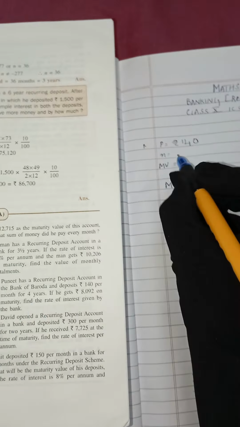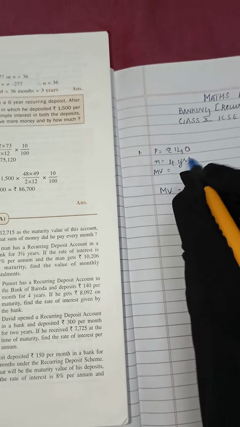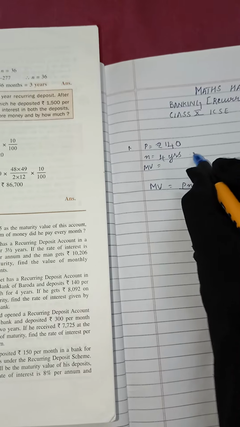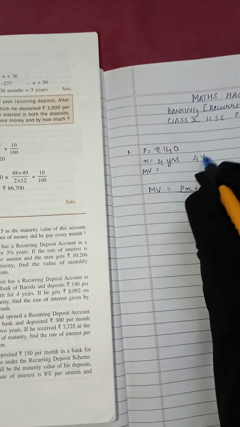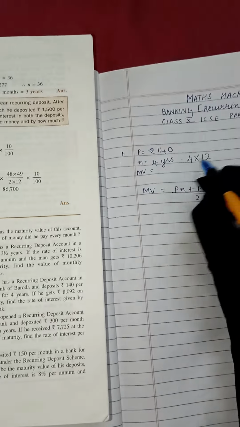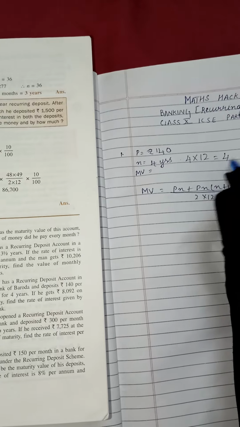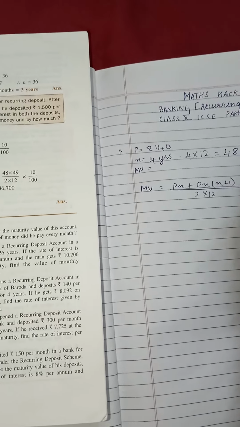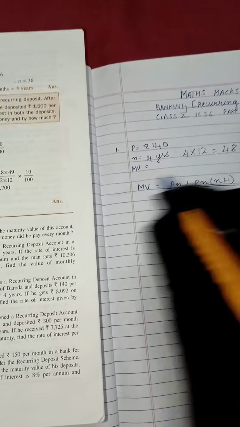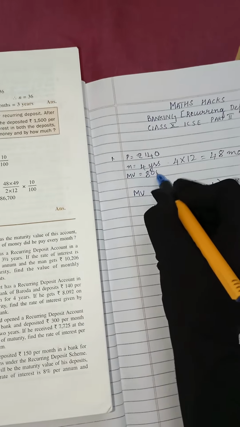They have given us 4 years as number of months, right? We will convert these years into months. 4 years, if we convert it into months, will become 4 into 12. 4 into 12 gives you 48. So 4 years is equal to 48 months. MV according to the question is 8092. So 8092 is our maturity value.